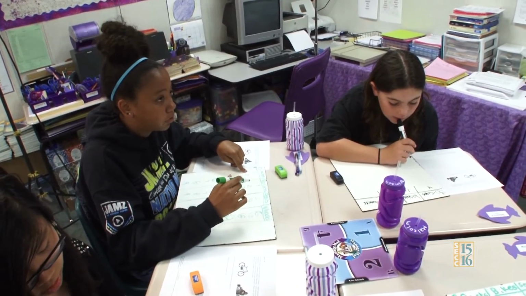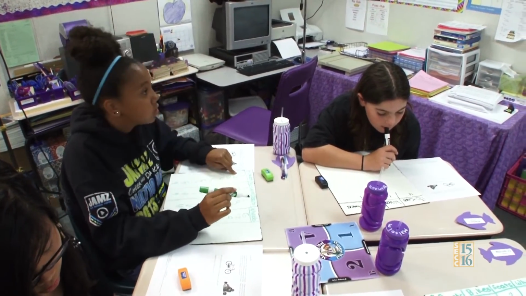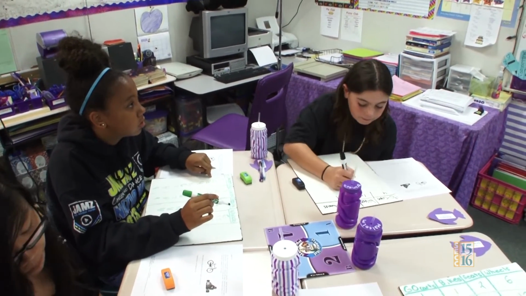Maybe one student sees a strategy and likes that strategy. That wasn't the one they thought of, but whoa, I'm going to take ownership of that one. That's now going to become mine. So we do a lot of borrowing of other people's strategies. So when they had the performance task and the problem solver, it prepares them for the testings that they're going to have at the end of the year.